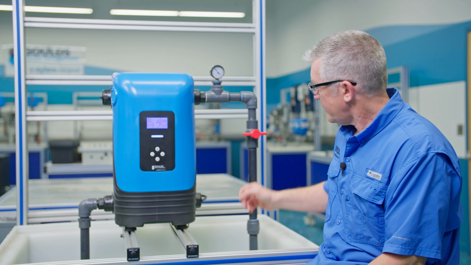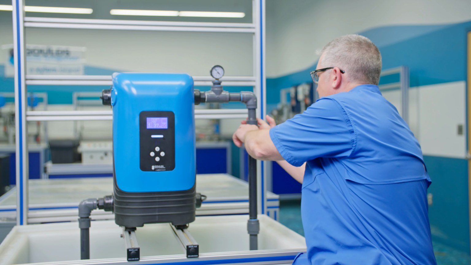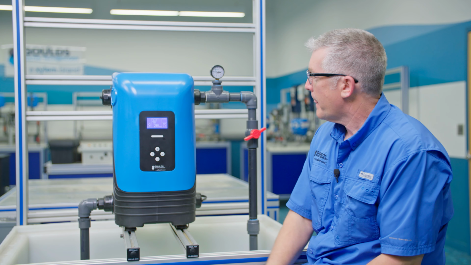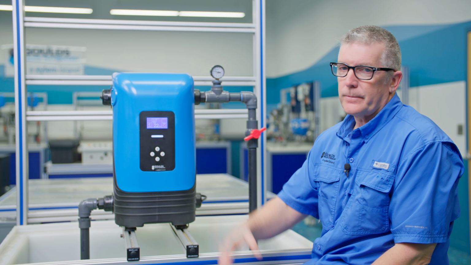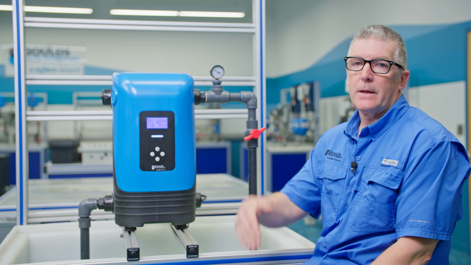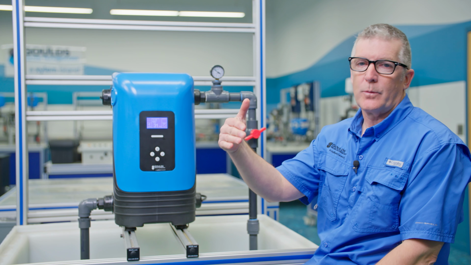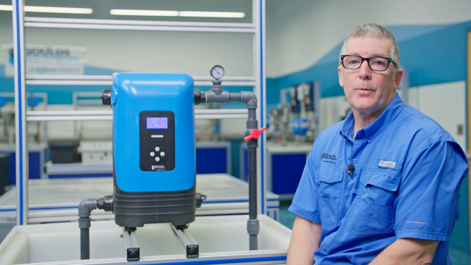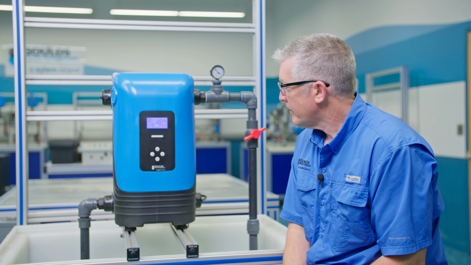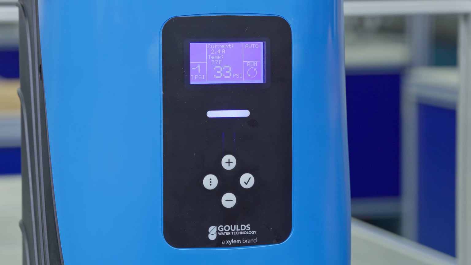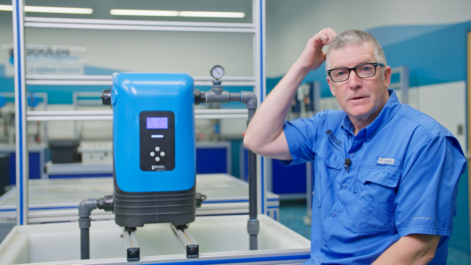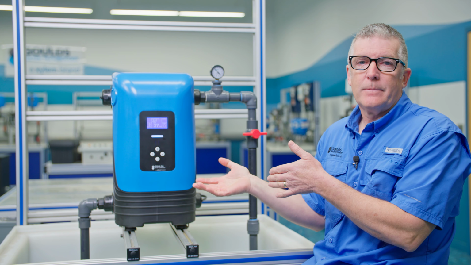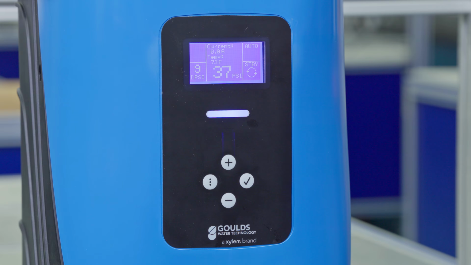All right, so we'll give a little demand. So it wakes it up, turns it back on, and then it's going to give you that constant pressure, whatever pressure you set it to operate at. So we'll go back to sleep again. So that was all the parameters in the AC10 AquaCase complete system.